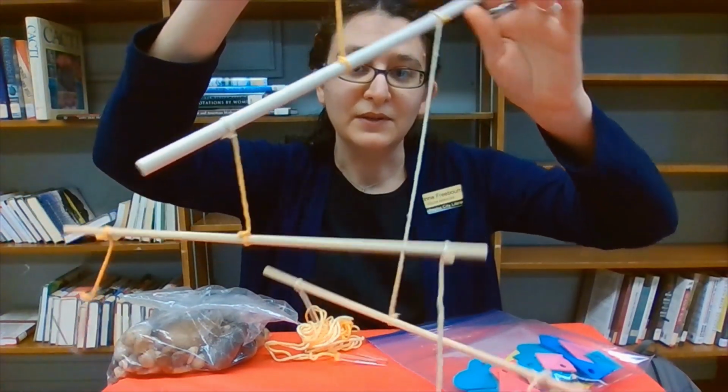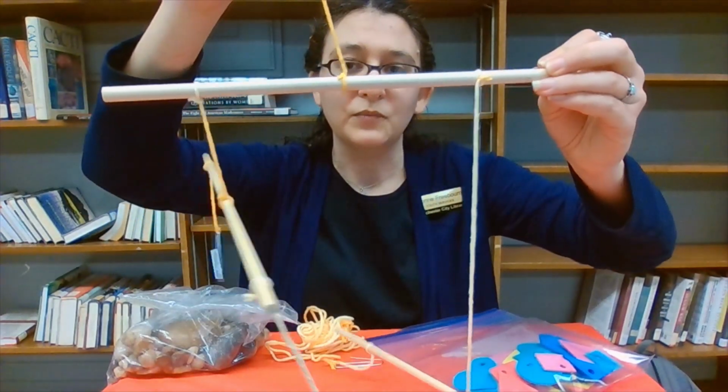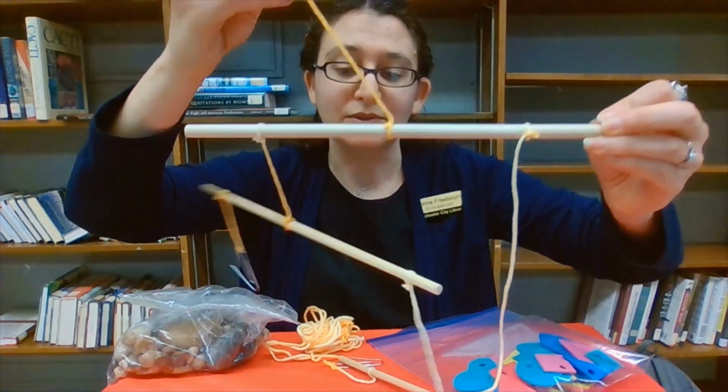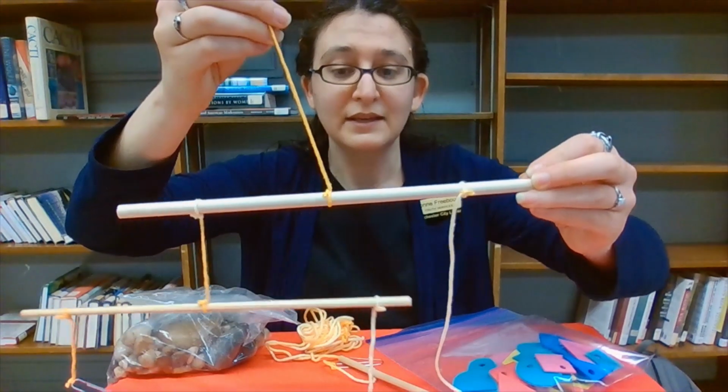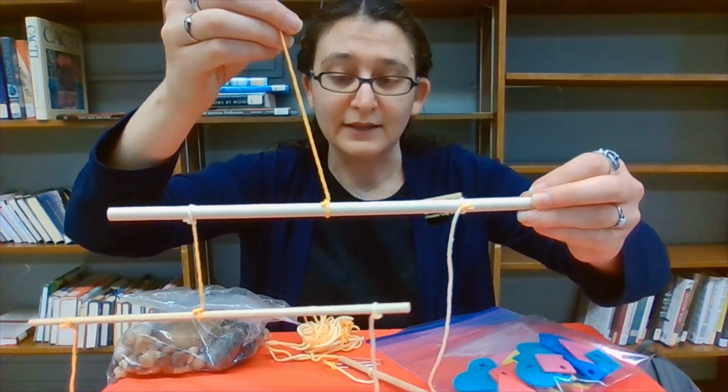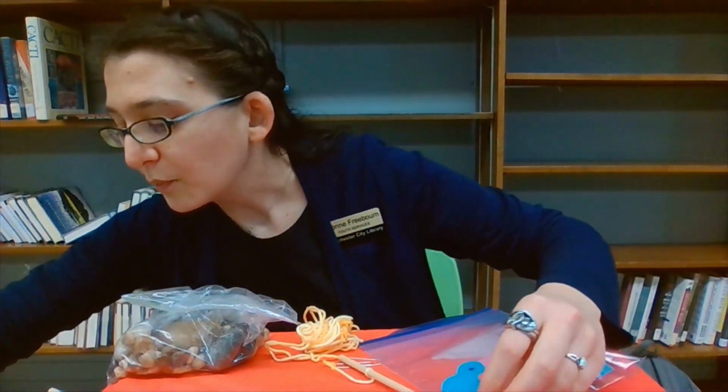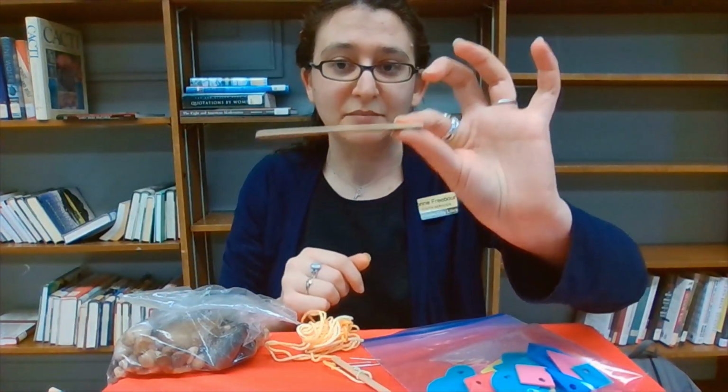This is going to really highlight the center of gravity of objects. And basically what that is, it's the point at which something is balanced.